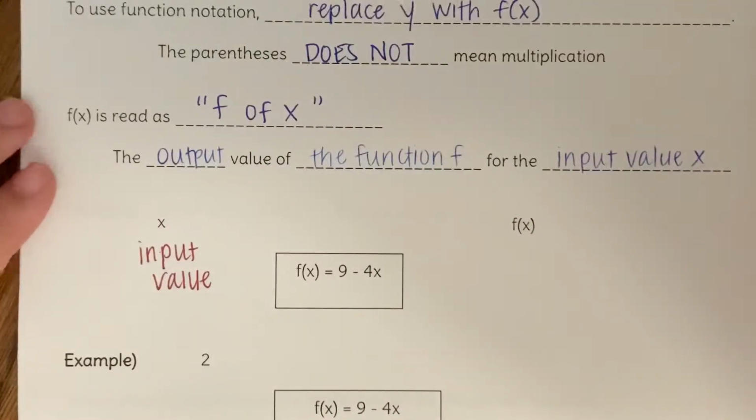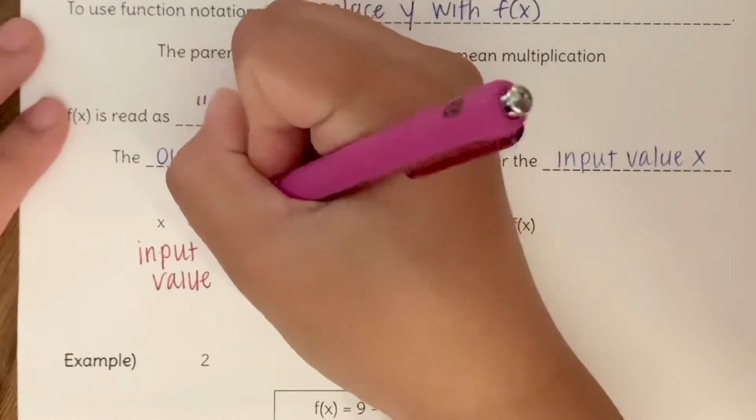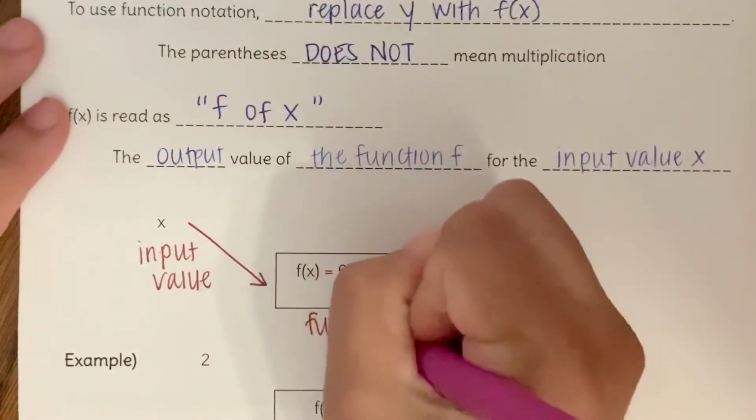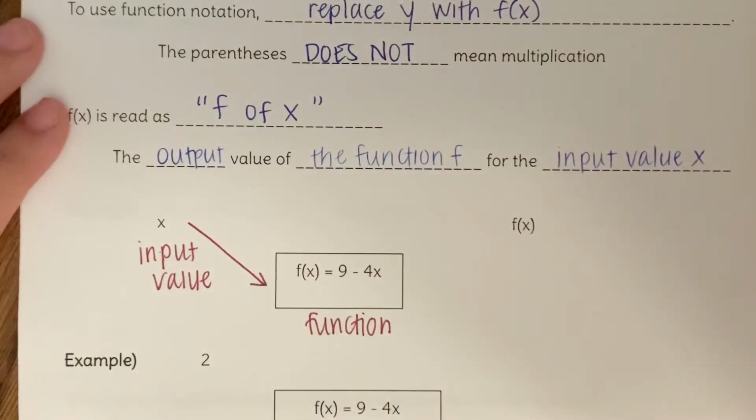And imagine a function is like a big machine. So we have this input that we're going to put into the machine. The machine is going to do its work, and then it's going to put out some value depending on what we put into it. So x is going to be our input value. I'm going to put that into my function, which in this case is f of x equals 9 minus 4x.